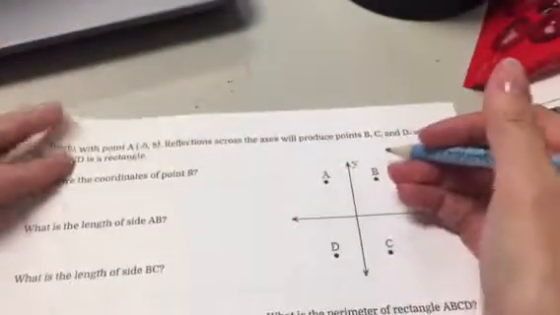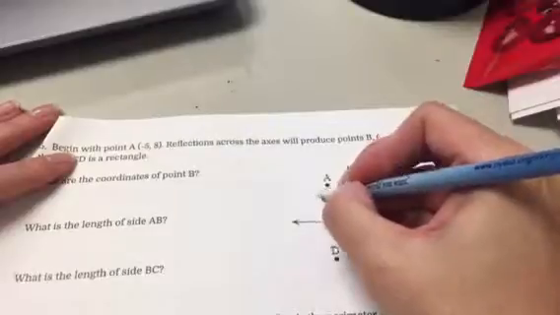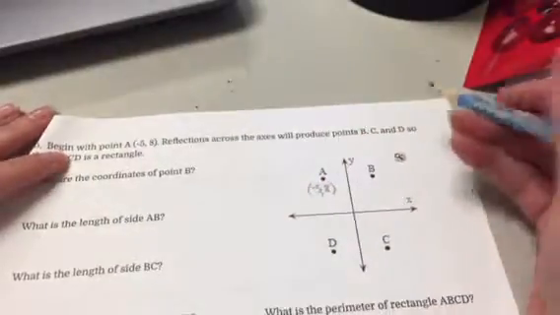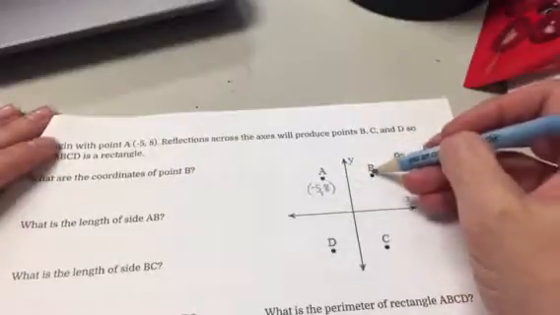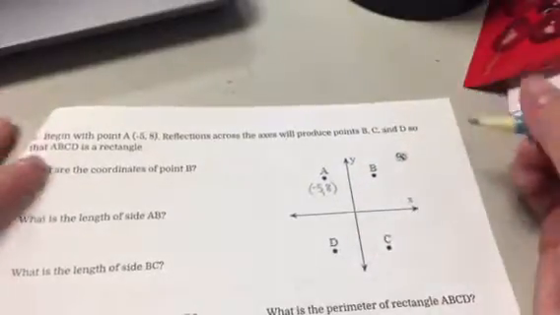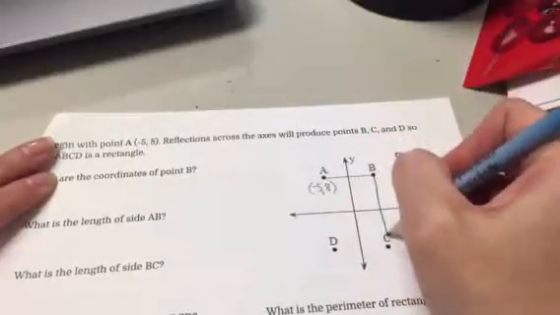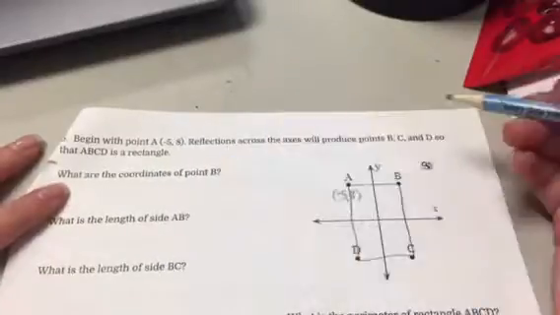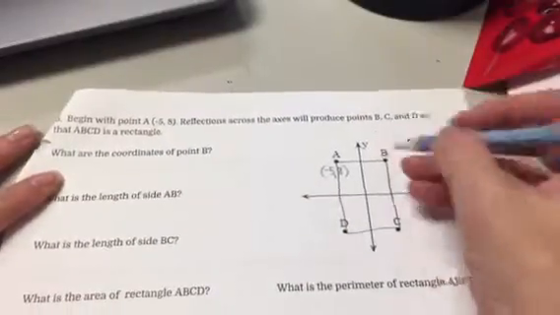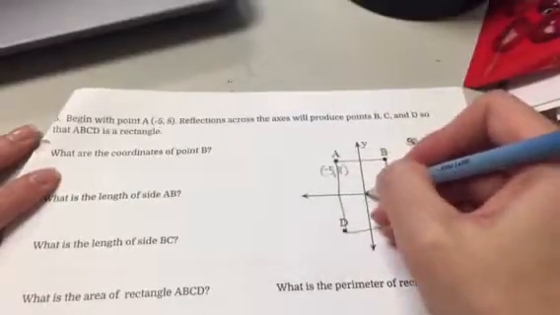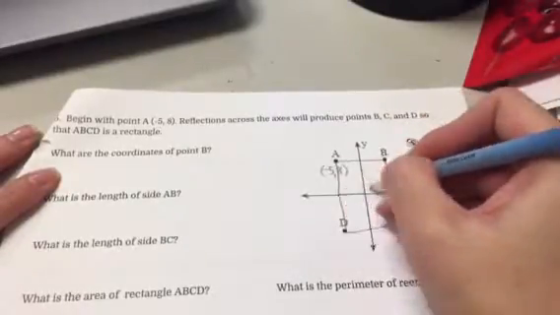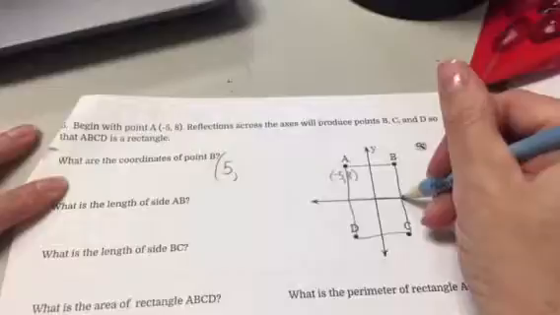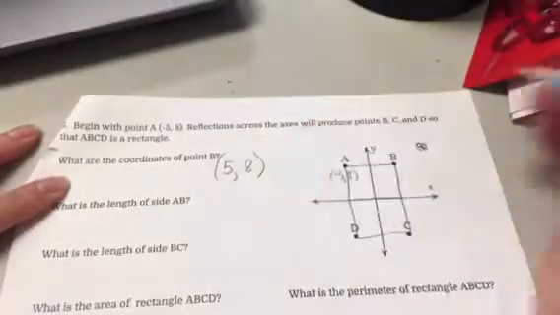All right, flip it to the back. Number 5 says, begin with point A, which is -5, +8. The reflections across the axes will produce points B, C, and D. And ABCD is a rectangle, so I'm going to just draw those lines to make my rectangle. So they want to know, well, what are the coordinates of B? Well, I'm going to just go the same distance. Here we went -5, so if I go the same distance this way, I'm going to go +5, and I'm going to go up 8.